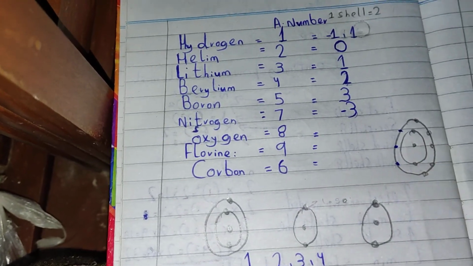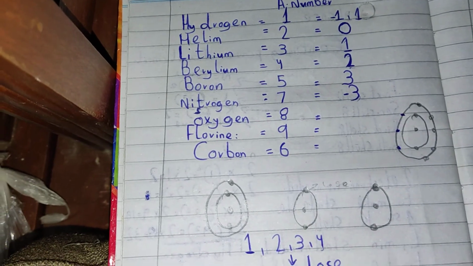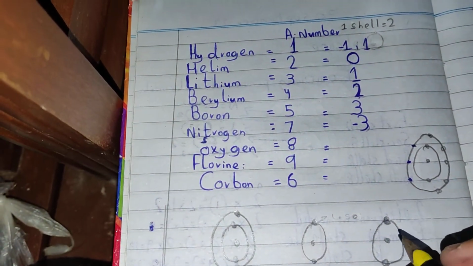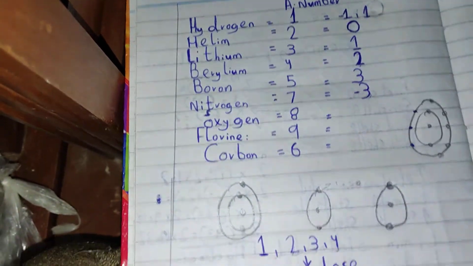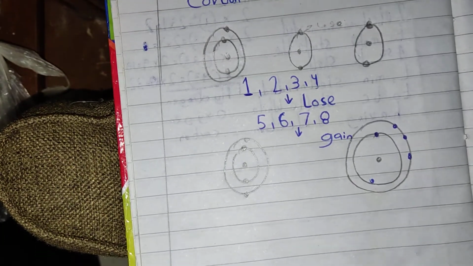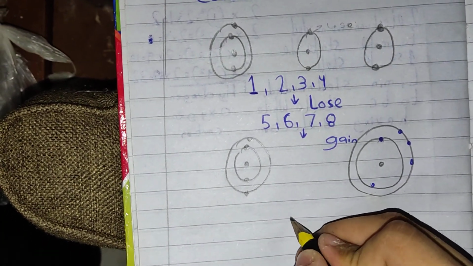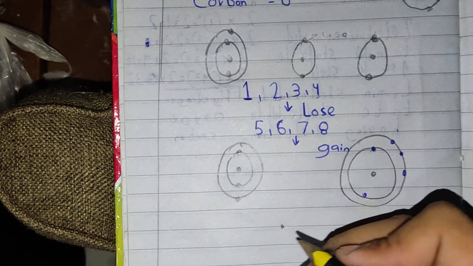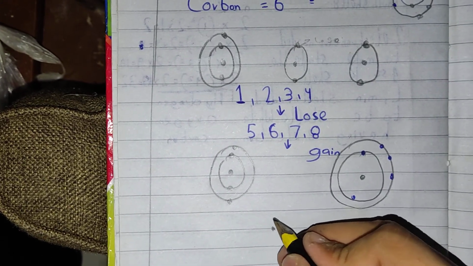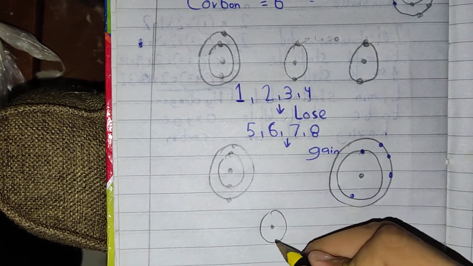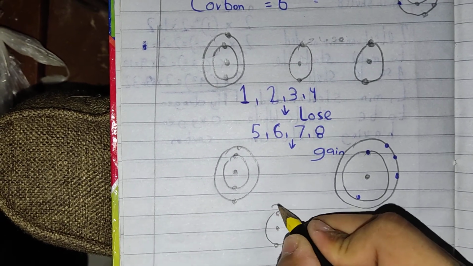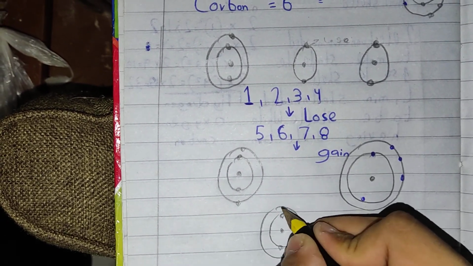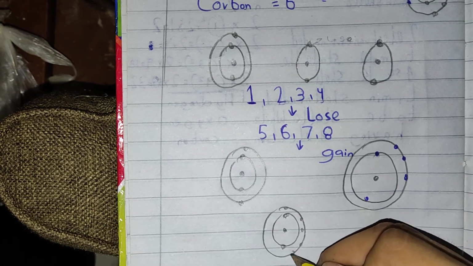Coming to oxygen, we will be drawing it here. Oxygen has atomic number 8, so its first shell will be completed, second shell 1, 2, 3, 4, 5, 6.